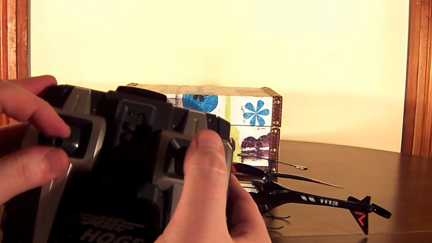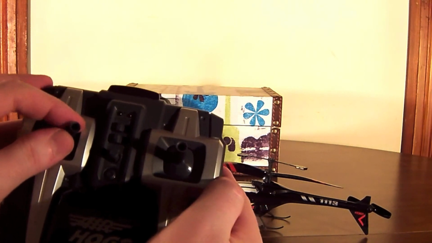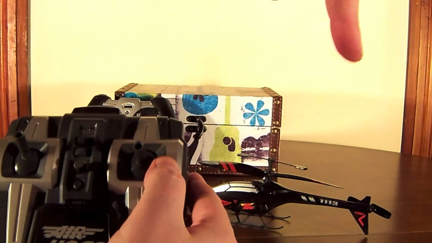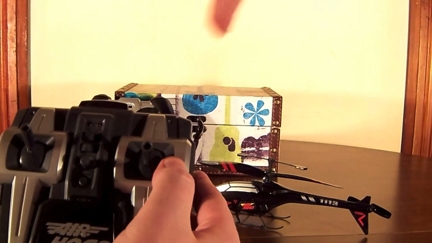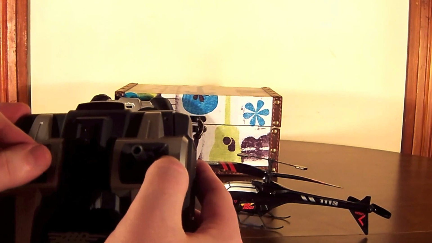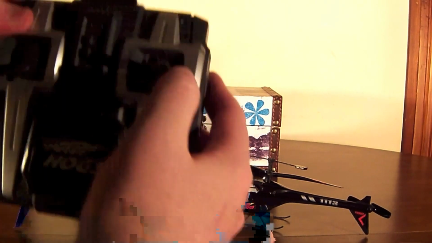Then maybe when you're getting good at holding the hover, try some pirouettes where you just give full rudder input and let the helicopter rotate around the center axis. Just let it do a spin in place to get a feel for what the rudder does.